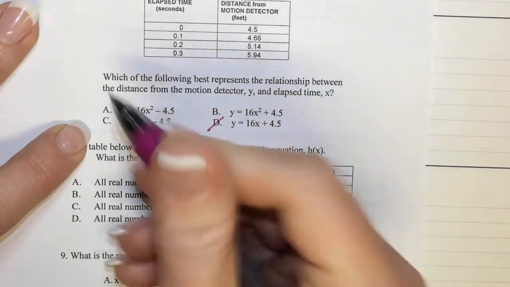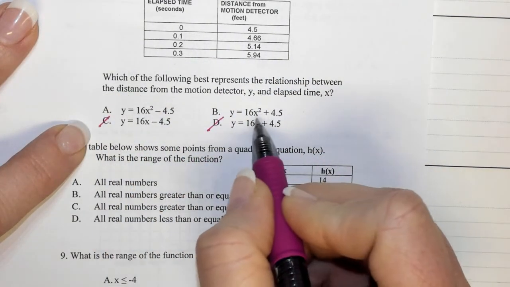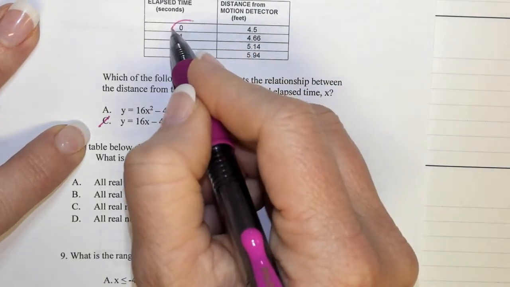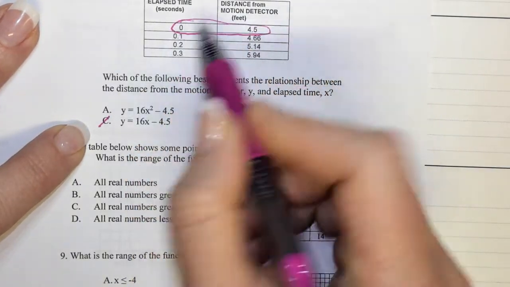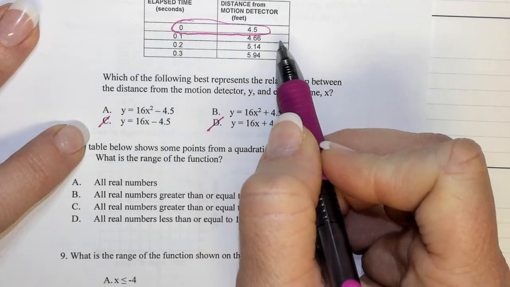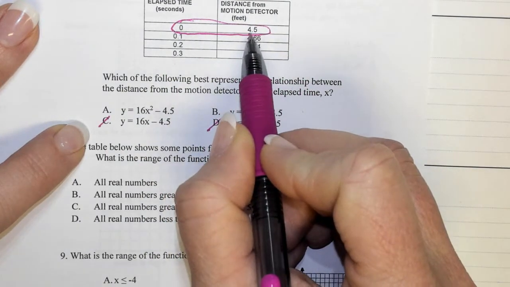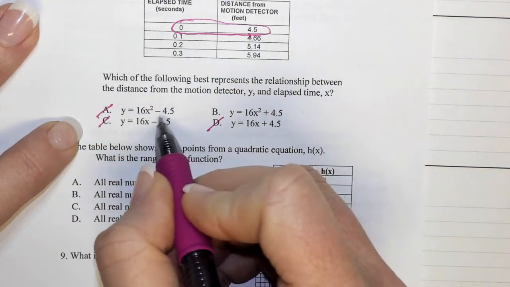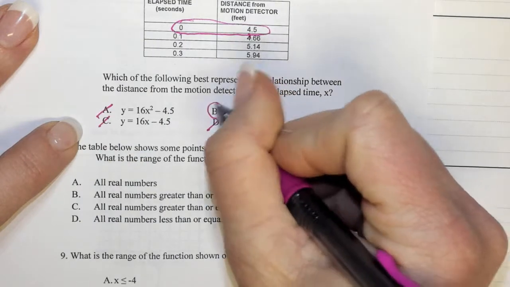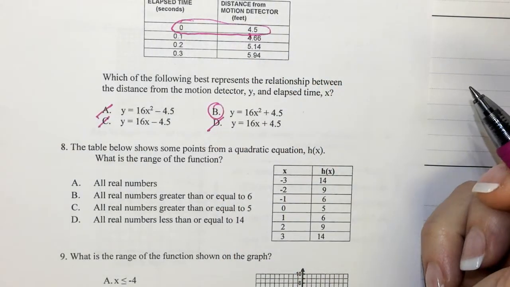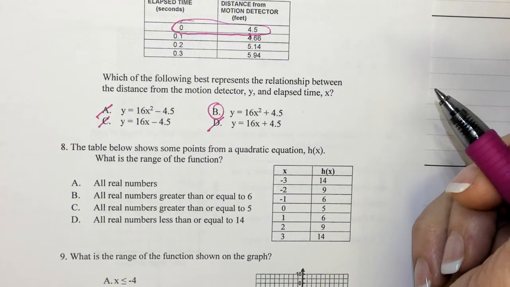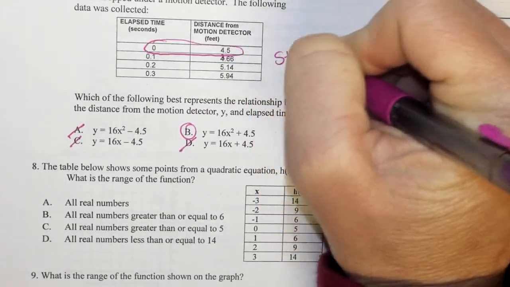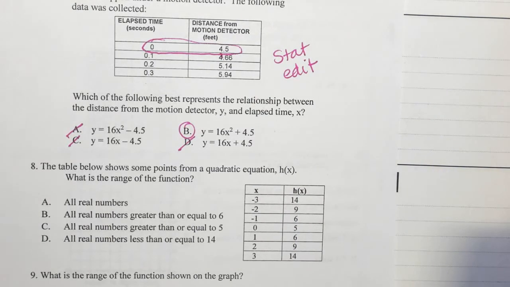So right away I can get rid of D and C because they don't have the square on the x. And then when I look up here, I see that I have a y-intercept of (0, 4.5). And I notice that my y-intercept is a positive 4.5. So that automatically eliminates A because it has a minus 4.5. So that leaves me with B since it has the plus 4.5. But I also could use STAT EDIT as well to figure out what the equation would be.